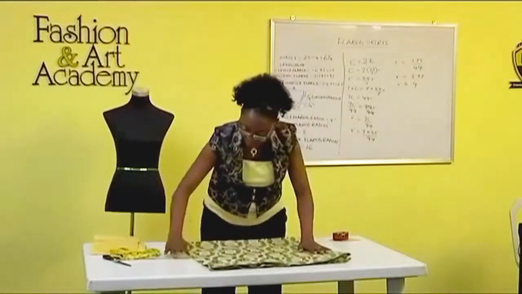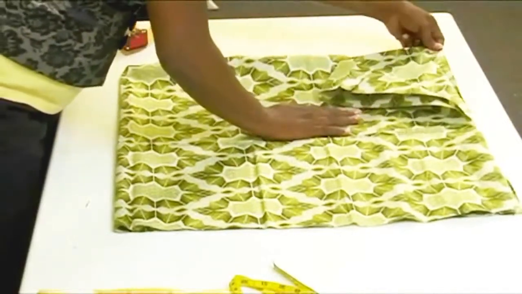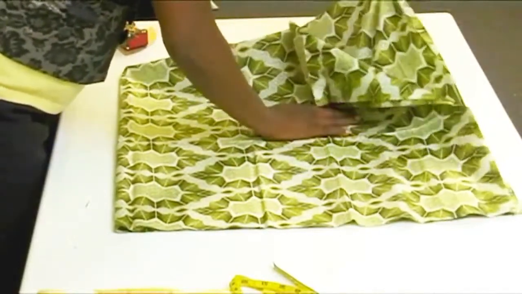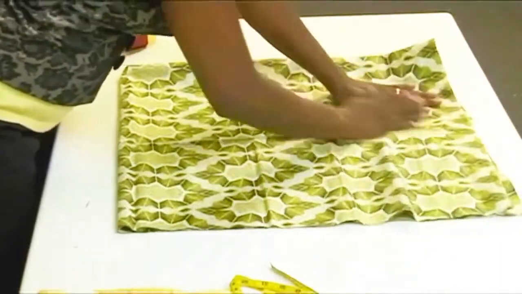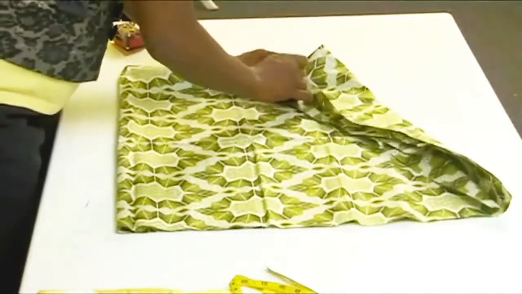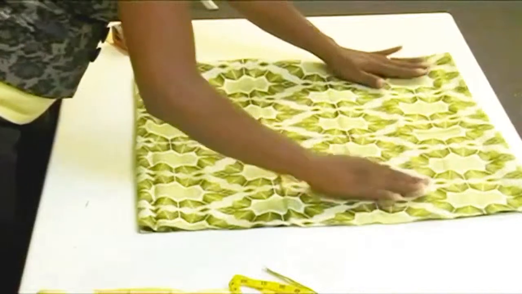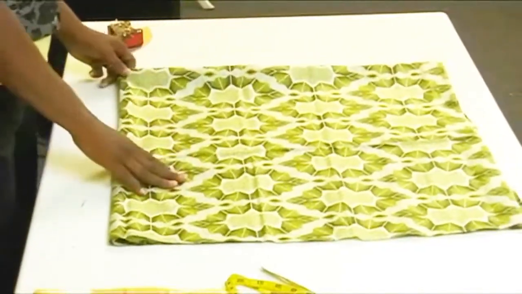So once I've done this, I'll just smoothen it out. You can use your iron, your pressing iron, to just smoothen the fabric out if it's very rough. So I think I could just use my palm. It should be fine. Good. So once I've done this, you can see that I folded it on the wrong side.